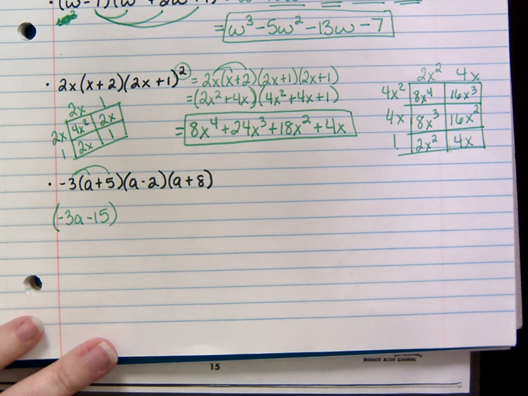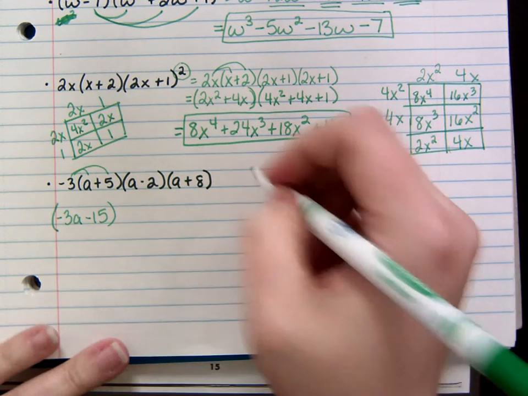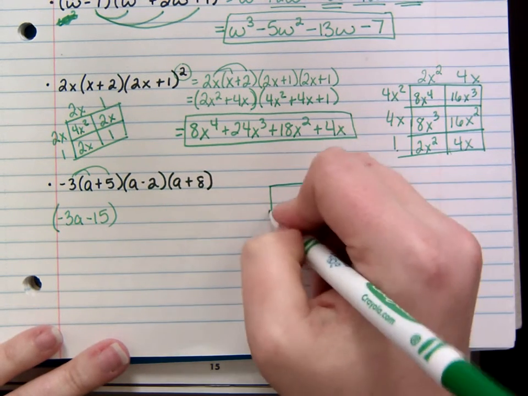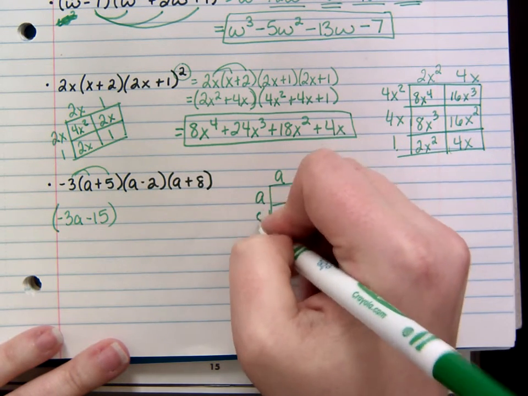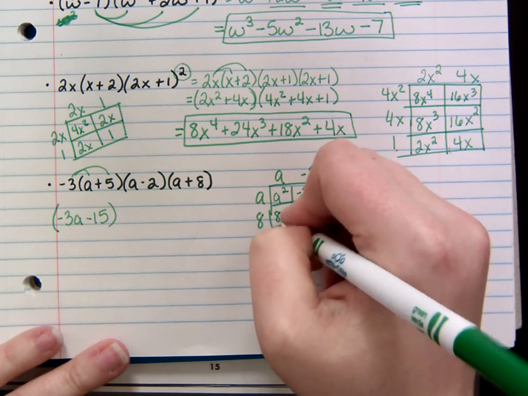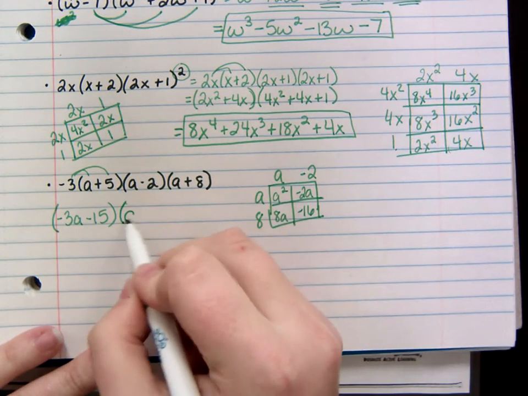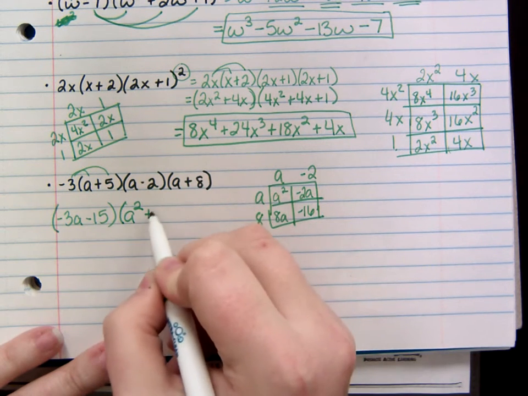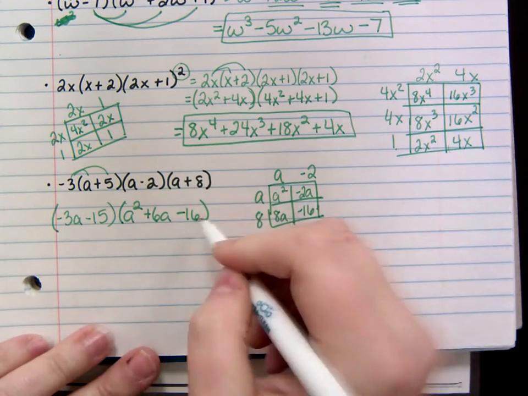Many students prefer the box method because it's easier for them to organize the data. Some people prefer FOIL because it takes up less room. Doesn't matter, it does the same thing. So, I'm going to do the box. Have a, negative 2, a, and 8. This gives me a squared minus 2a, and 8a, and then negative 16. So when I combine them, I get a squared plus 6a minus 16, and then multiply those together.